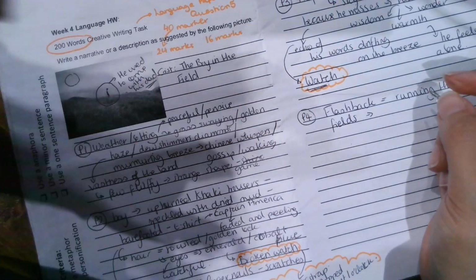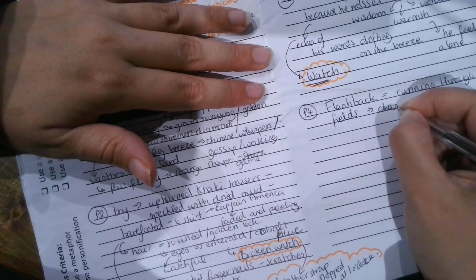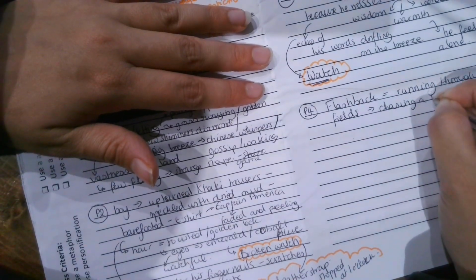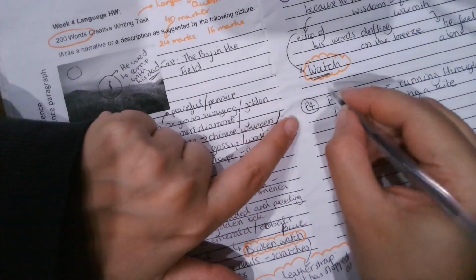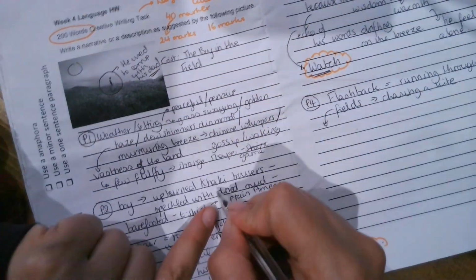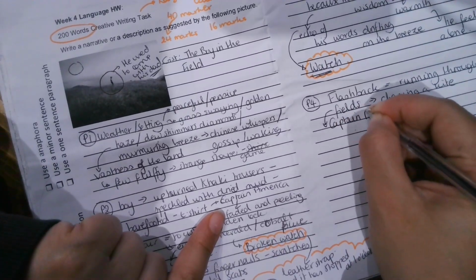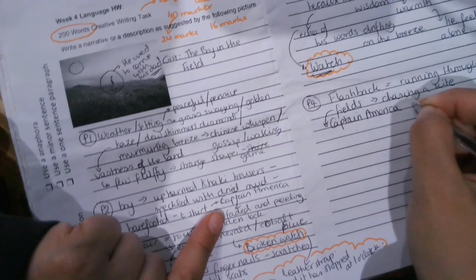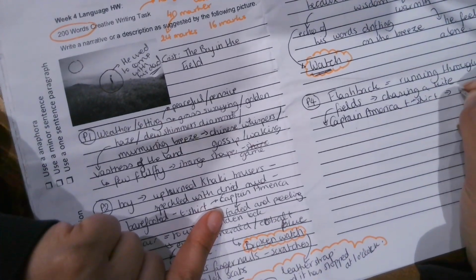Maybe I'm going to put something like chasing a kite. Because, you know, we like chasing a kite. But I might actually describe, again, that Captain America t-shirt. And actually, how it smelled new.